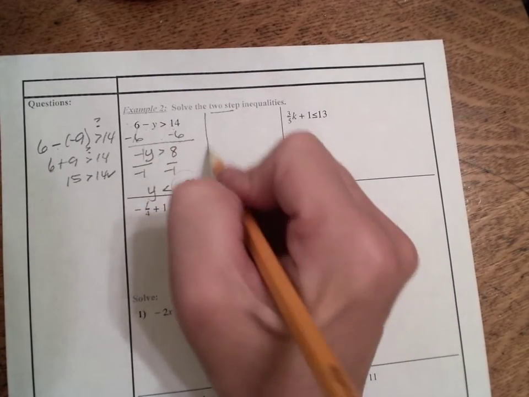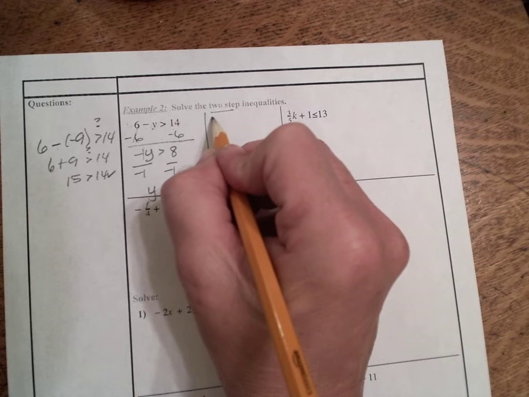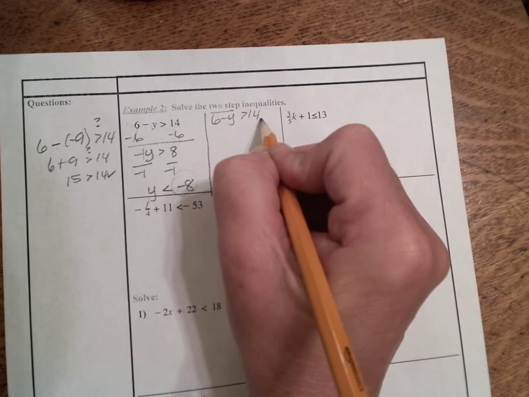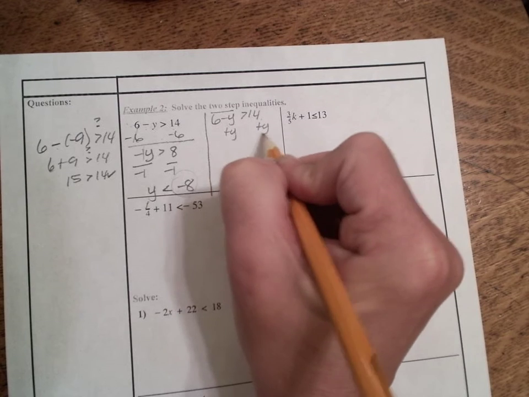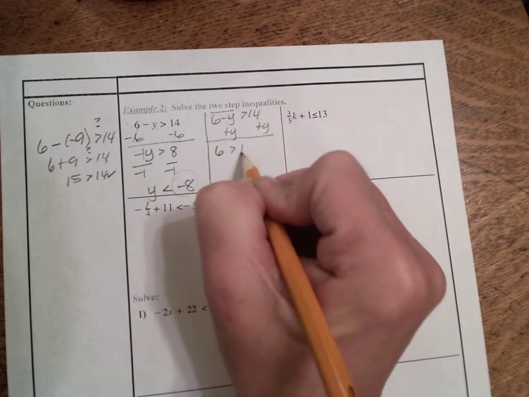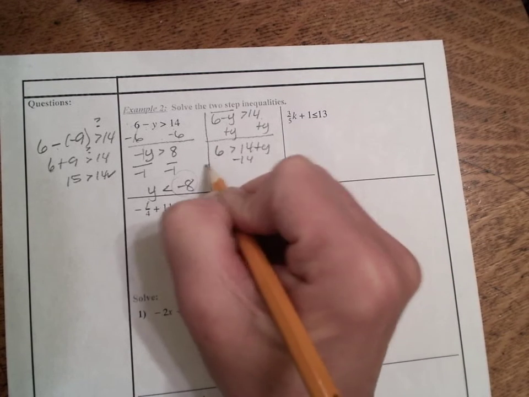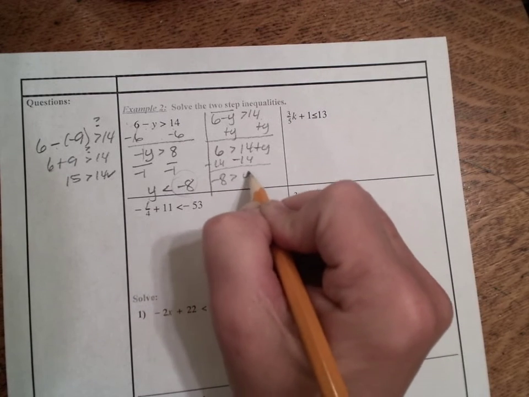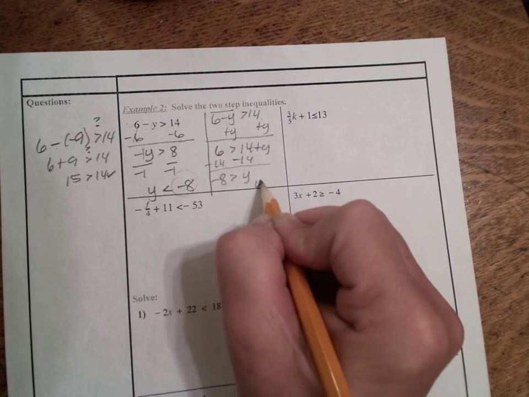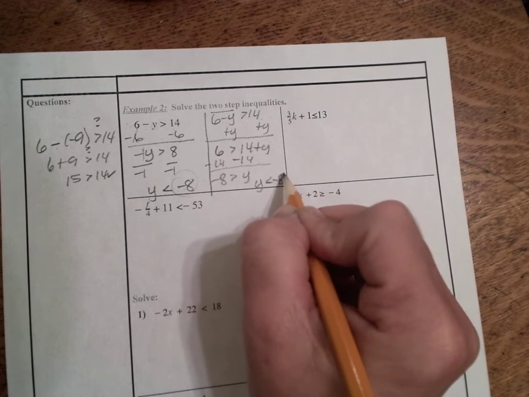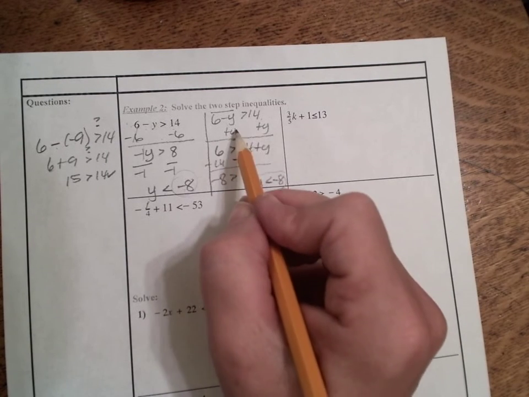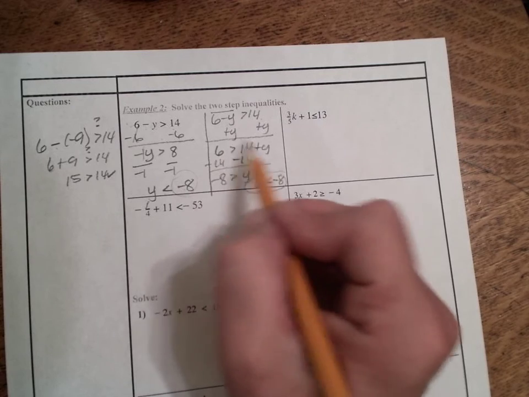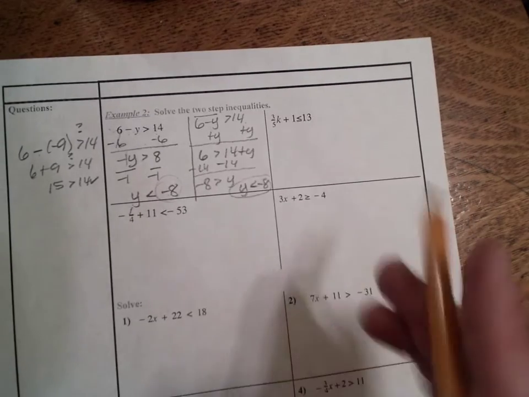You could also solve it this way. 6 minus y is greater than 14. If you wanted to add the y, you would get 6 is greater than 14 plus y, and then subtract 14. You would have -8 is greater than y, and then reverse it. y is less than -8. You could do that also. So you could move the y to make it positive this way, but as long as you move the 14 that way. Don't move everything to the same side. That's what some of you guys are doing.